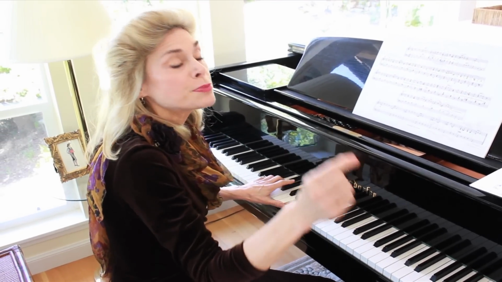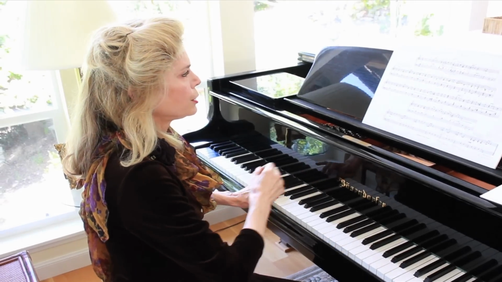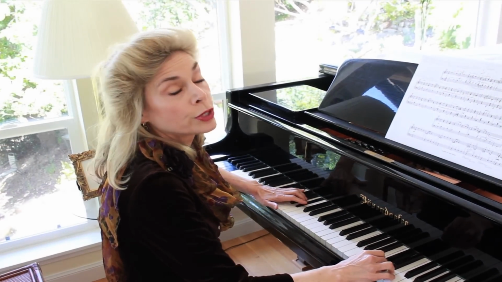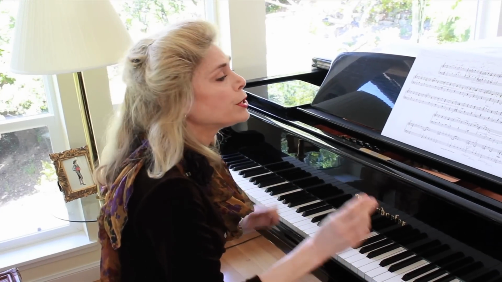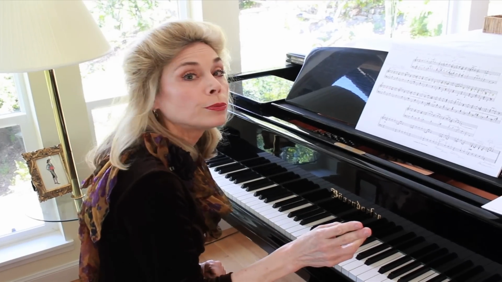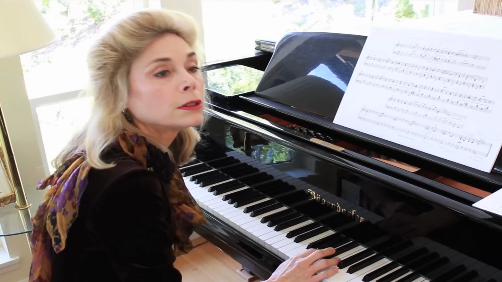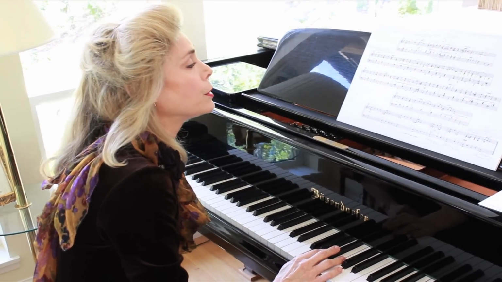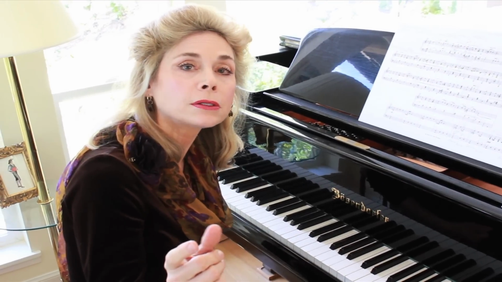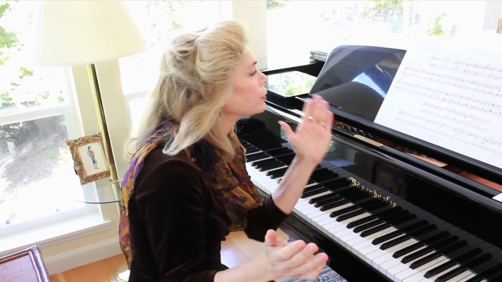Now with 3 steps, D, C, B flat, we have the recapitulation. So that 3-note motive we're going to have all the way through the piece, even at the very end of our coda. He ends with the descending 3 notes. So look for motives in this. Look for how many times we have that 3-note motive.